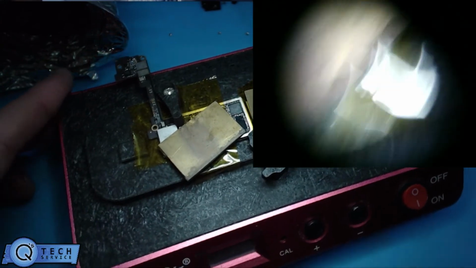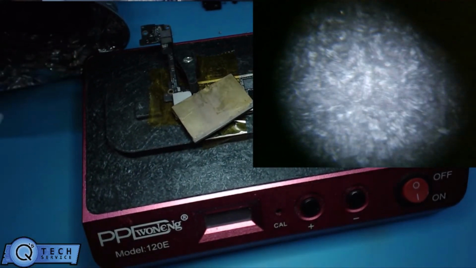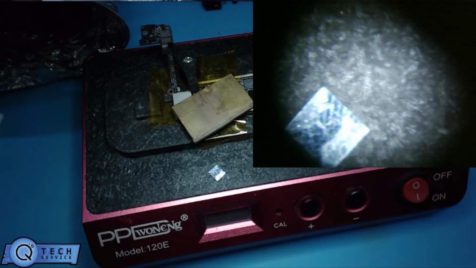Alright, so I'm going to clean the audio IC a little bit, just before we put it down.